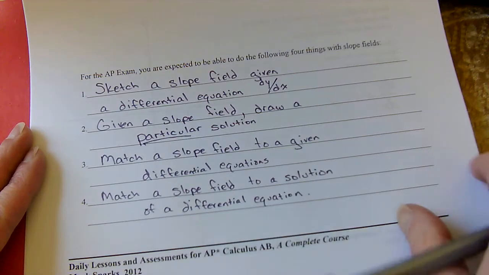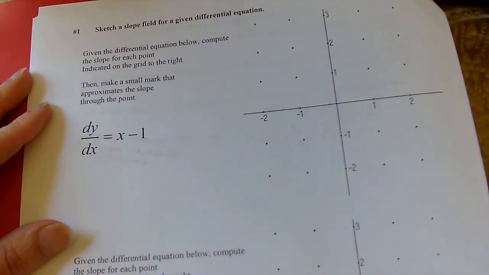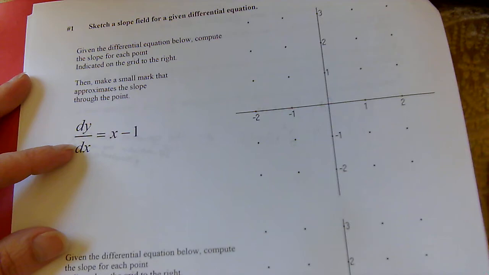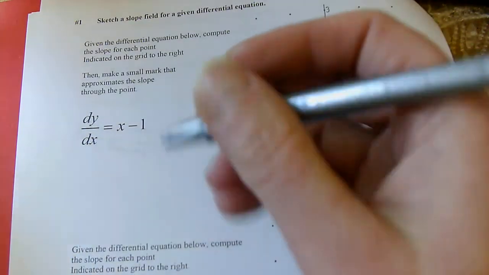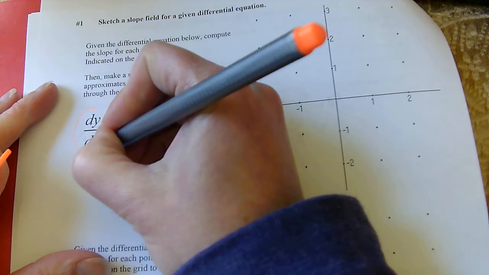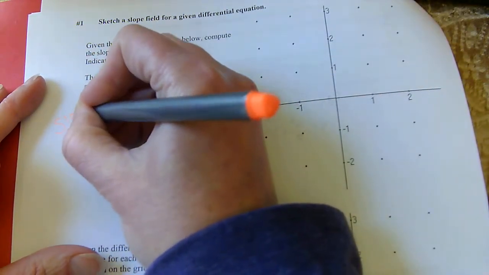All right, so let's start with how to sketch them. First one, sketch a slope field given the differential. So we have a differential, and dy dx is also another way of saying, I want a different color for this because it's so important. What is dy dx also telling you? That is the slope.